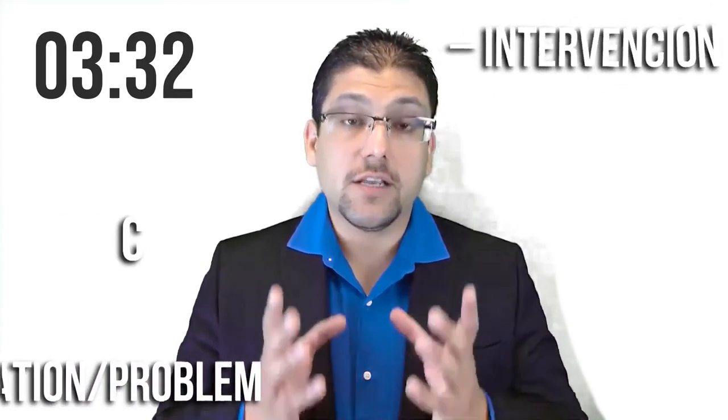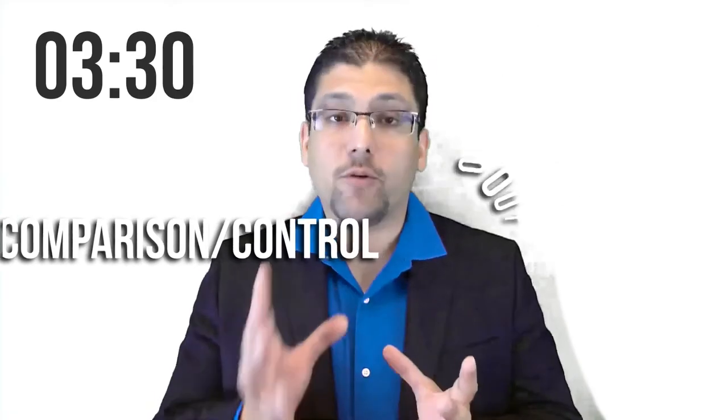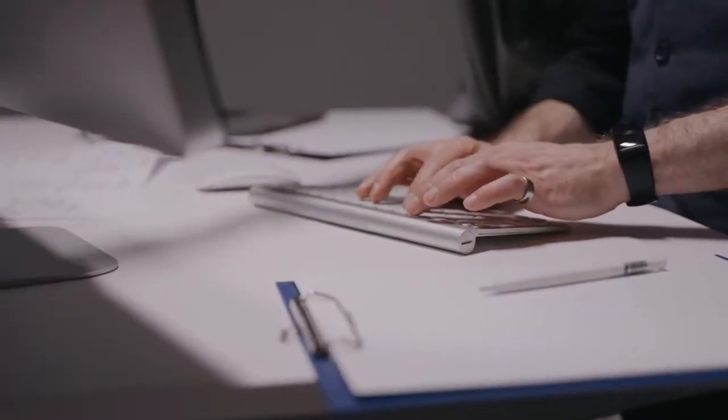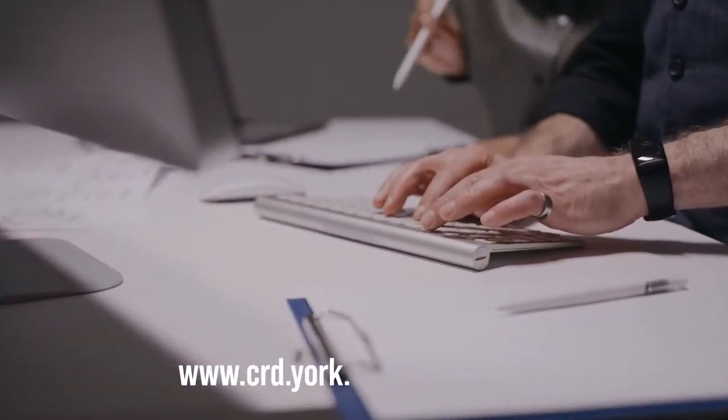So P for population or problem, I for intervention, C for comparison or control group, and O for outcome. You need to have all of these 4 components in your research question. Now, make sure you collect all the data possible after that, but we'll talk about this. The next thing is, once you have this, set an inclusion-exclusion criteria. Once you have done your inclusion-exclusion criteria, what studies to include, what studies not to include, the next step is to register your protocol for your meta-analysis on the Prospero website.